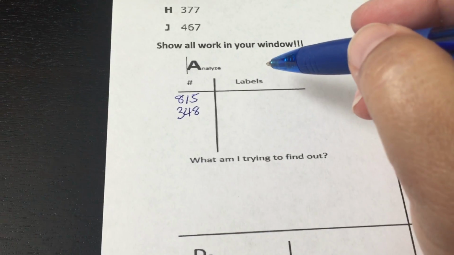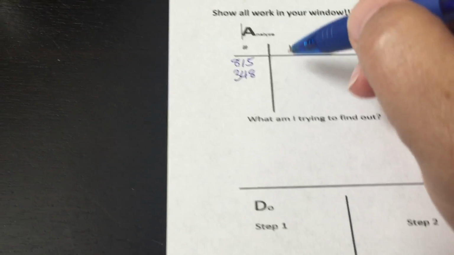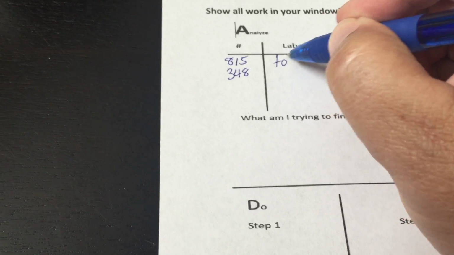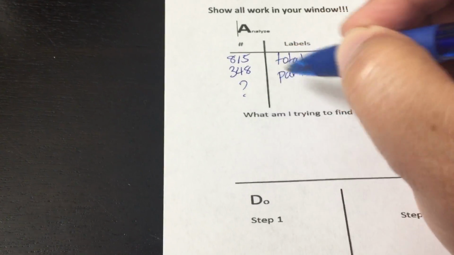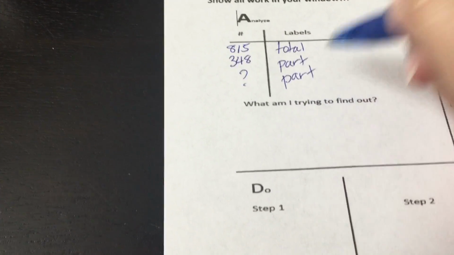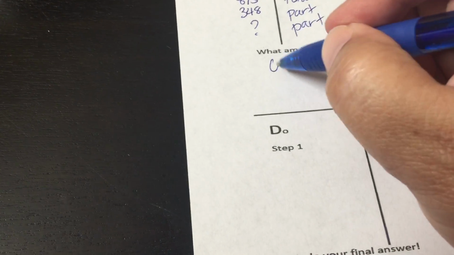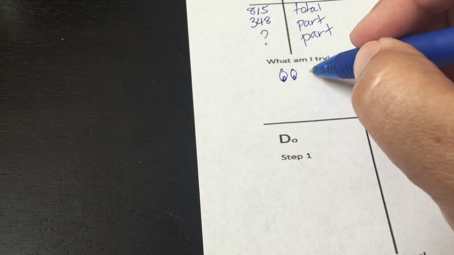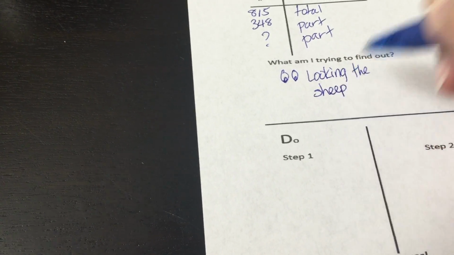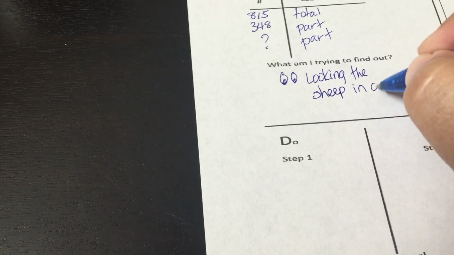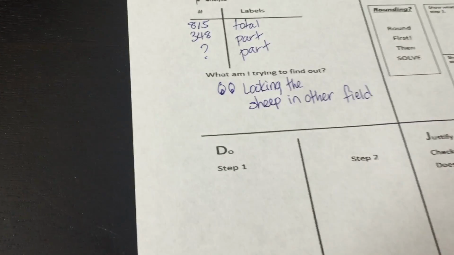So that's telling me that he has a total. Oh yeah, it said total right up here. So this is going to be labeled total. And this is going to be labeled a part. And I'm looking for the other part. Simple as that. What am I trying to find out? My googly eyes tell me I'm looking for the sheep in the other field. And sometimes just writing that out helps me kind of solidify my thinking.